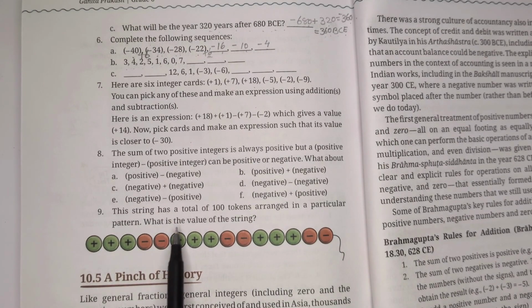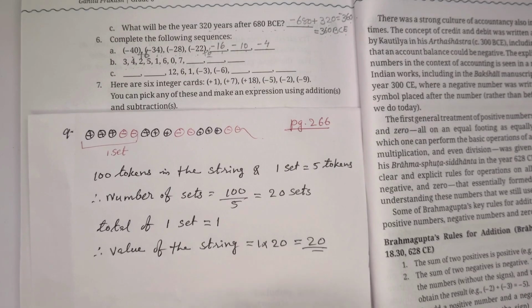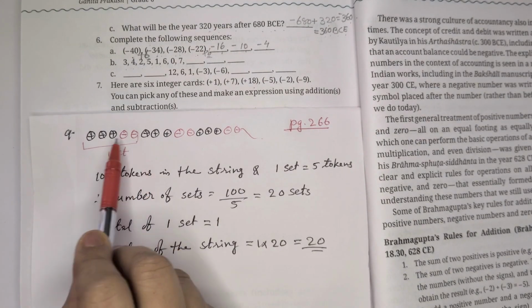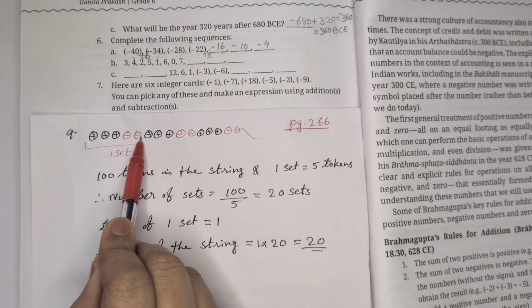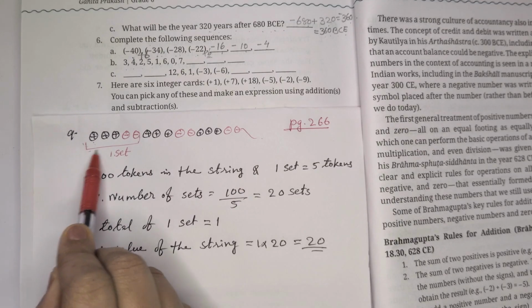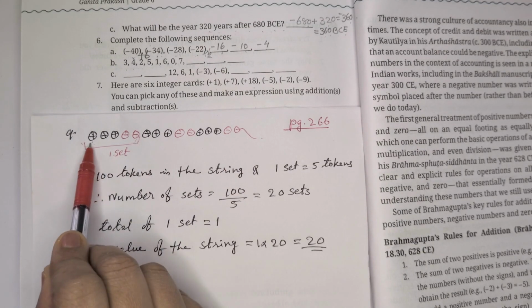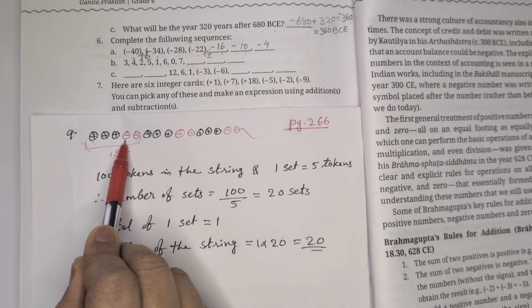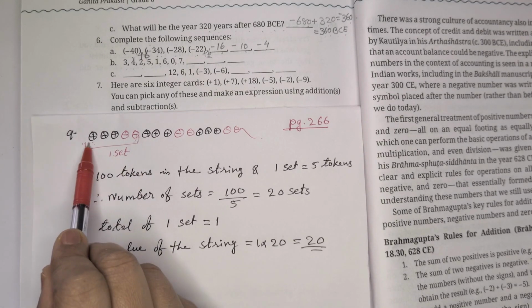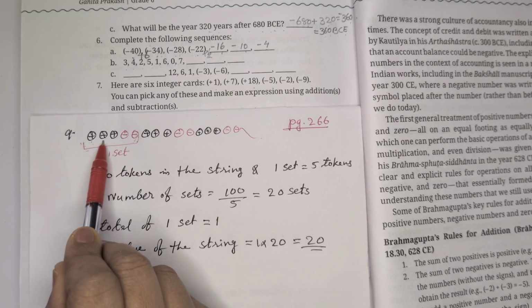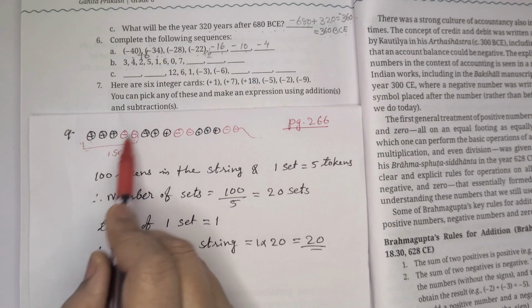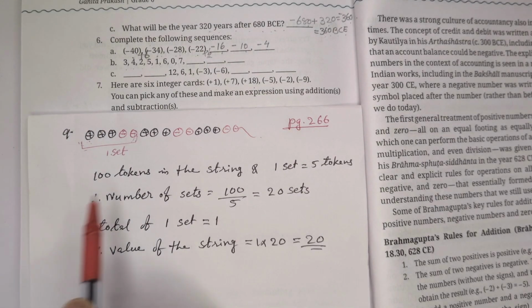Question number 9. This string has a total of 100 tokens arranged in a particular pattern. What is the value of the string? Here we can see the tokens, 3 positives and then 2 negatives are coming, and it is repeating. So we can consider one set as 3 positives and 2 negatives. The value of one set comes as 1. 2 positives and 2 negatives will cancel, and 1 positive remains.